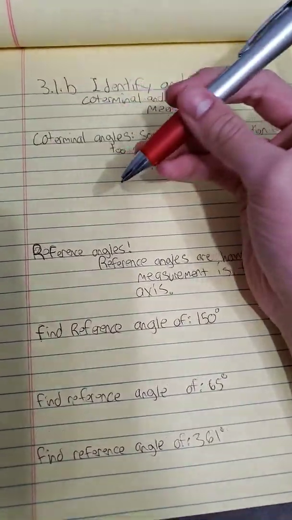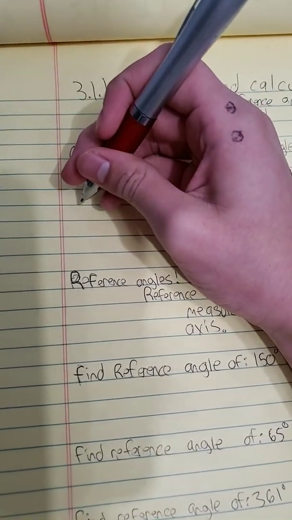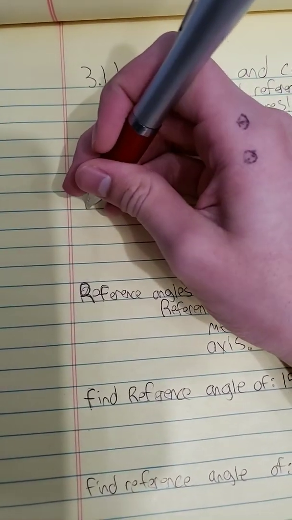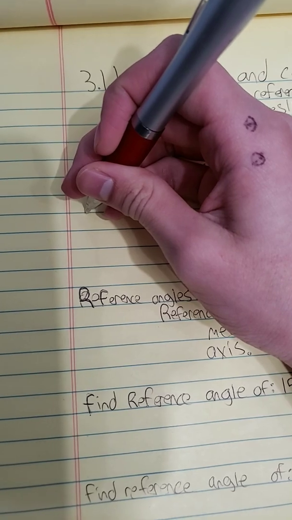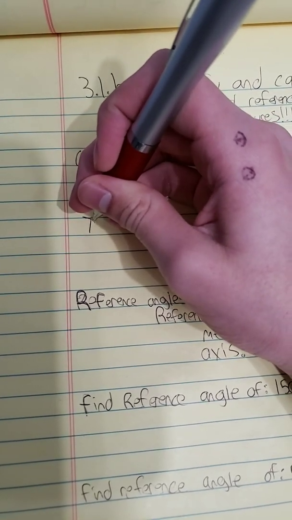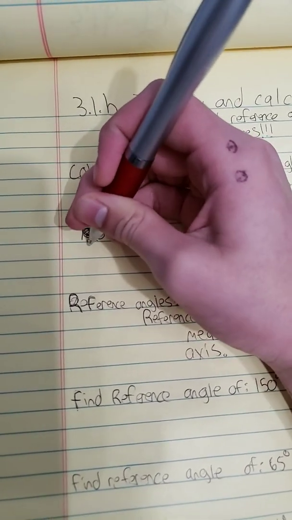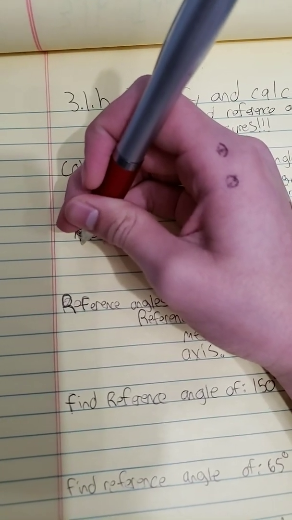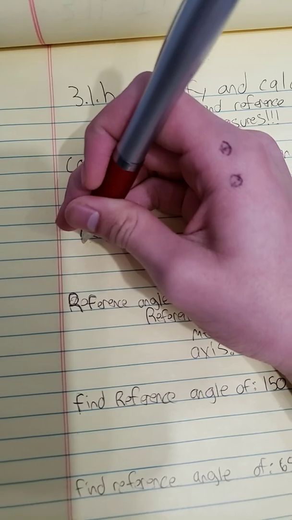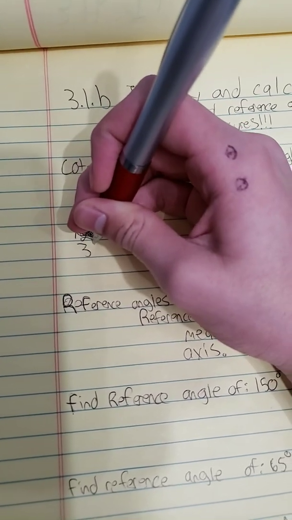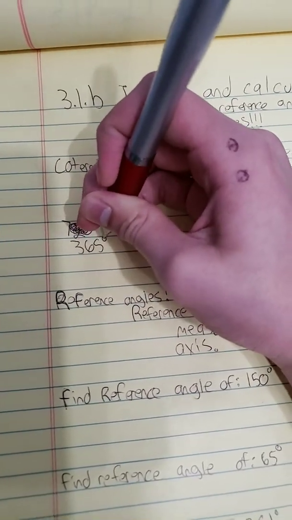So basically, let's say you have an angle that says 720, right? No. Let's go with something a little bit smaller. Let's say 365 degrees, right?